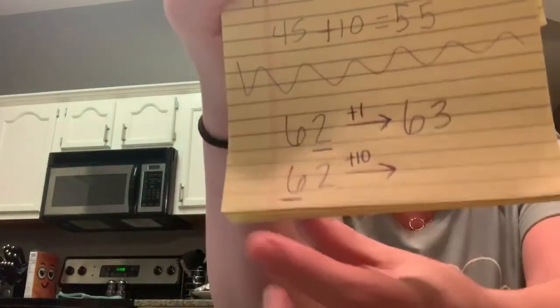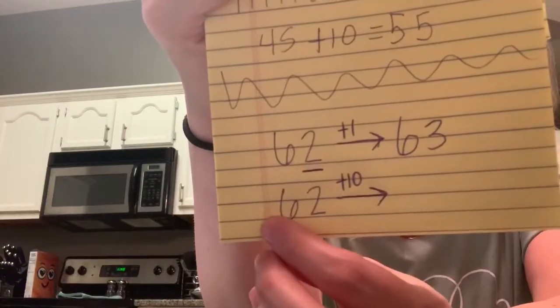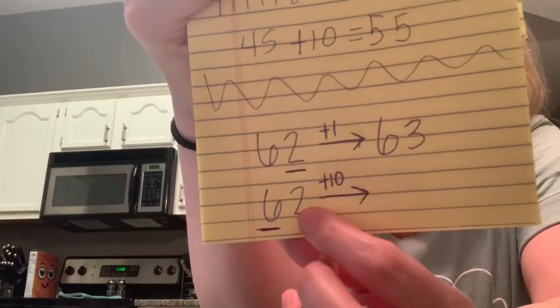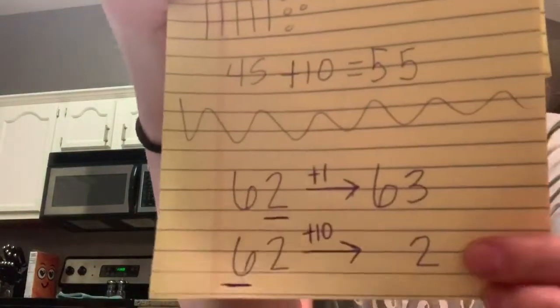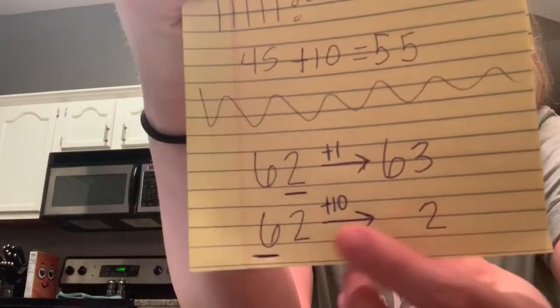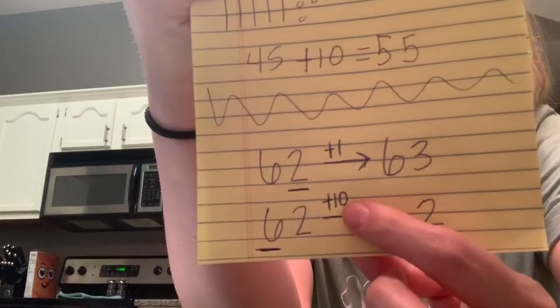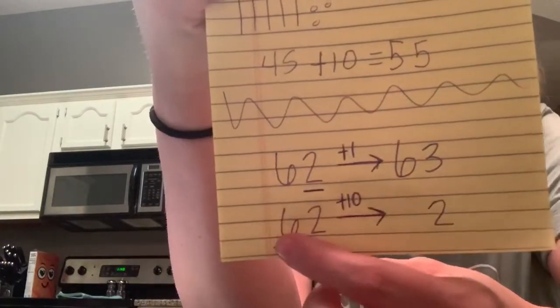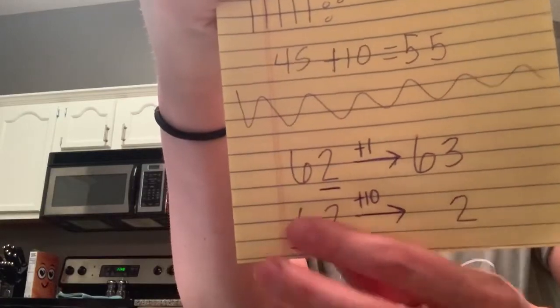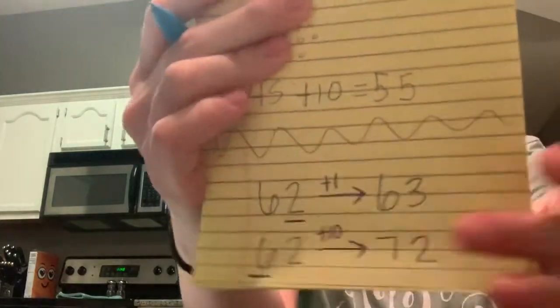So we're going to underline the tens place because the tens is going to be changing, which means the 2 is going to stay the same. So I'm going to keep the 2 in the ones place the same, but I'm going to change that 6. I'm going to go up 1 from that 6 because it's really 6 tens. So I'm going to add a 10 to that 6. And so 6 tens plus 1 ten gives me 7 tens.